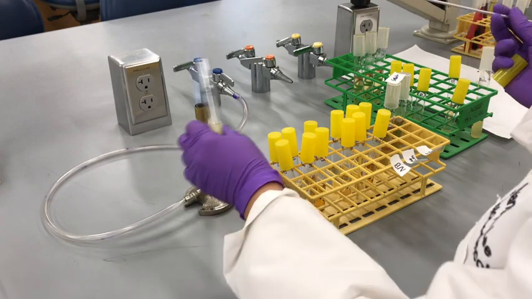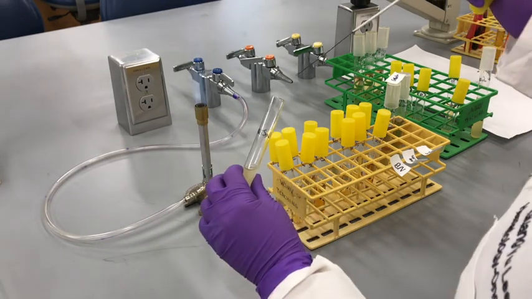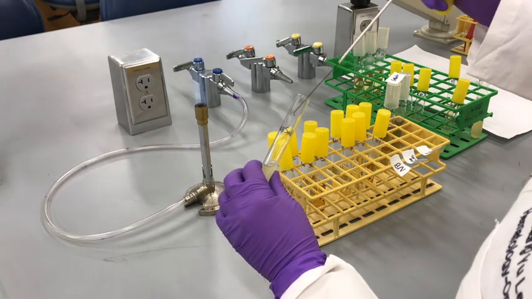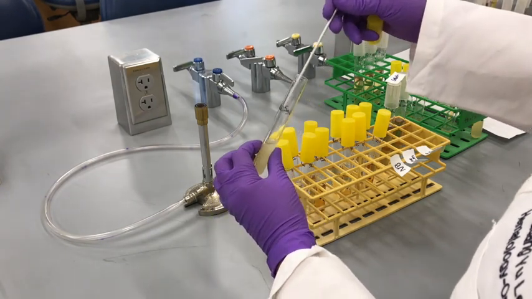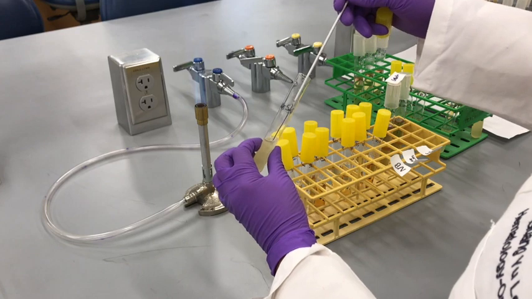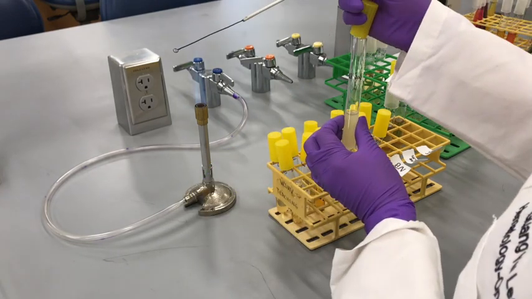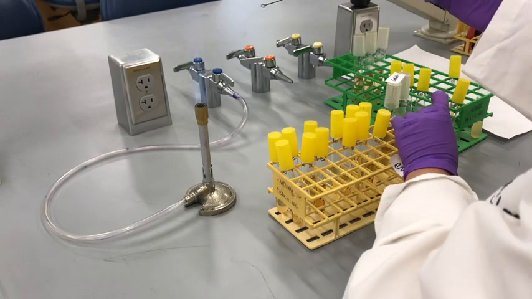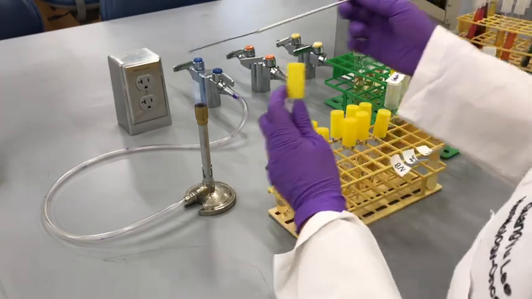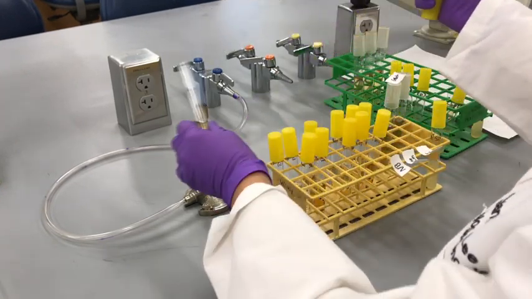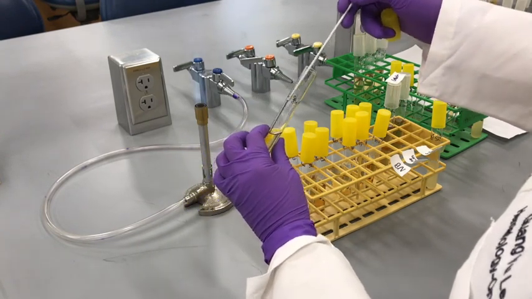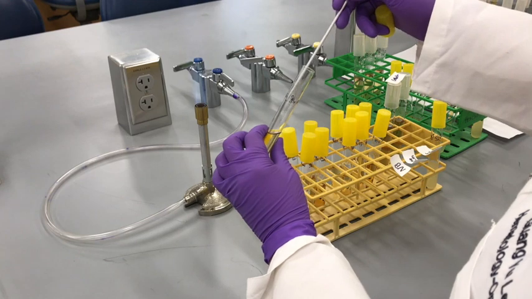Now this is inoculation of Staphylococcus aureus for the evaluation of media. Again, for time's sake, I'm going to show just one inoculation. This would be for nutrient broth, and I'm going to repeat the process for BHI and glucose salts.